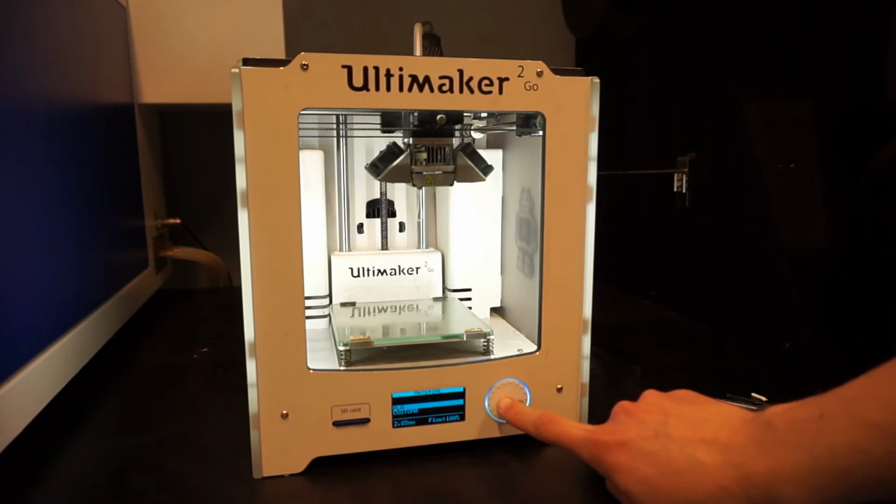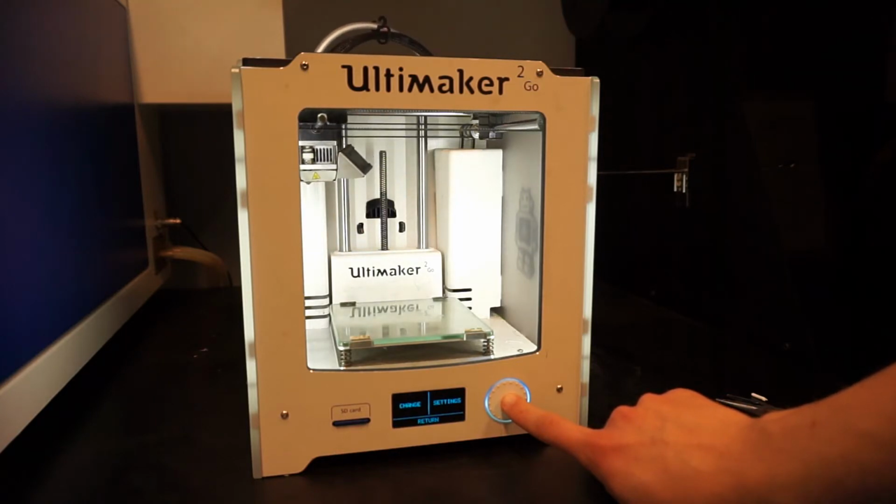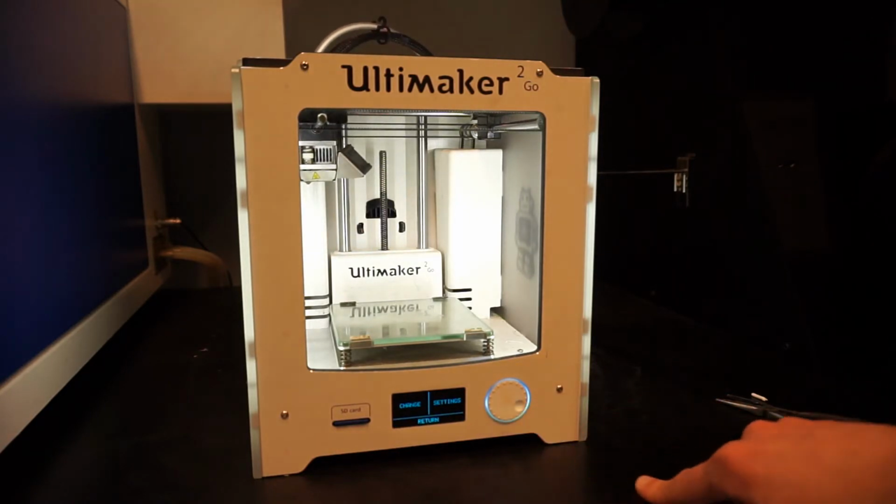Finally, select the material that you inserted. In my case, and probably in your case too, this is PLA. This will automatically set all the settings needed for temperature, etc.